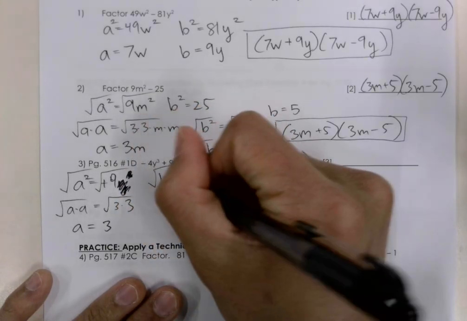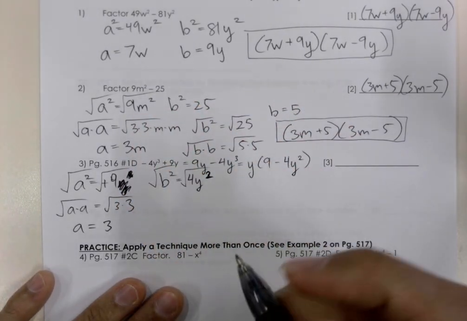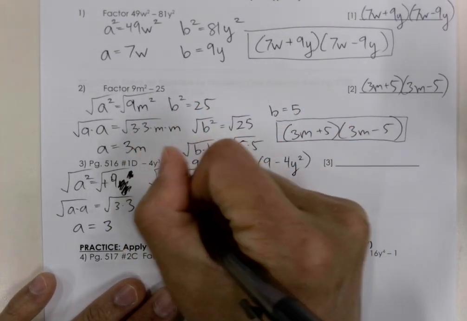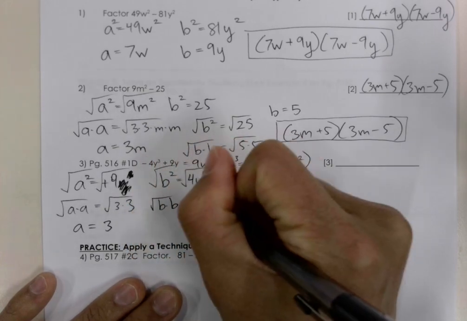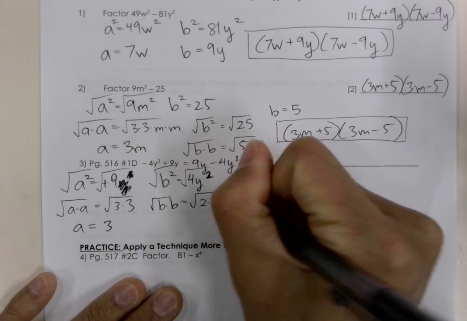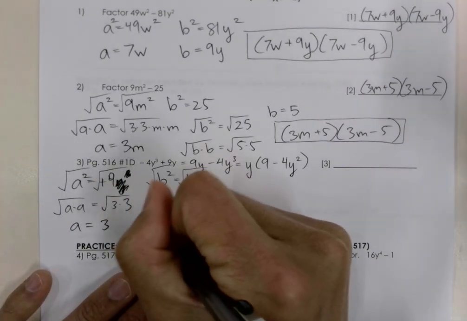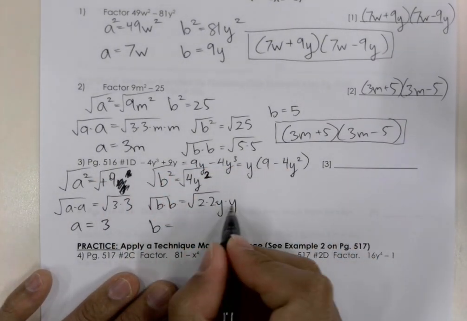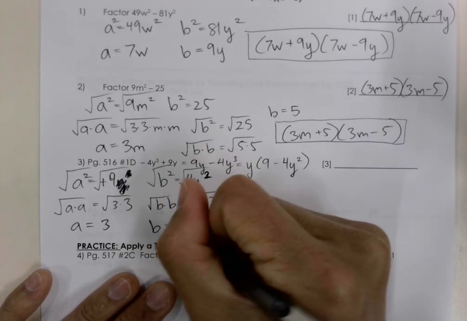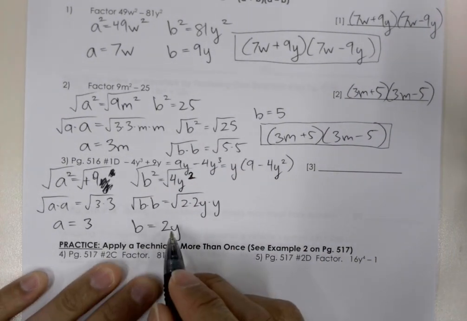We have 2 factors there as well. And then we're going to take the square root of b squared and 4y squared. So the square root of b times b is equal to the square root of 2 times 2 times y. Right? And so we have 2 factors here we could pull out. And we have 2 factors of 2 and y, so it becomes 2y. Our a is 3, our b is 2y.